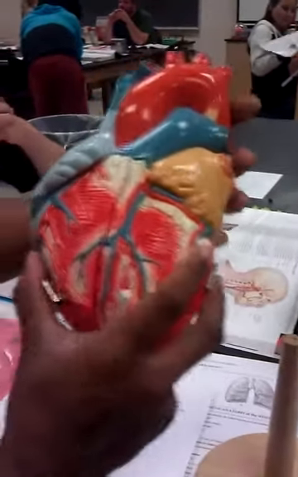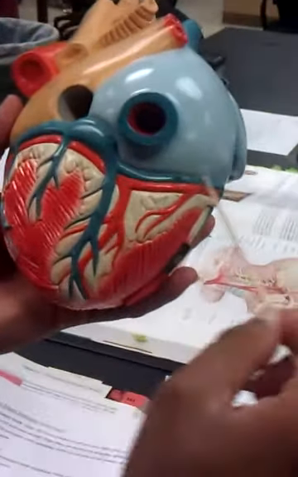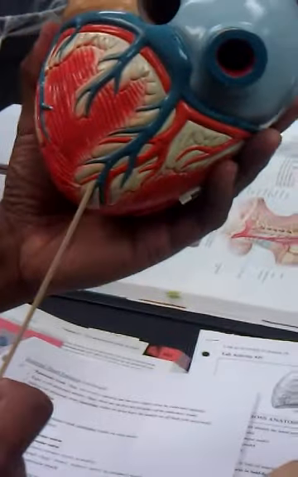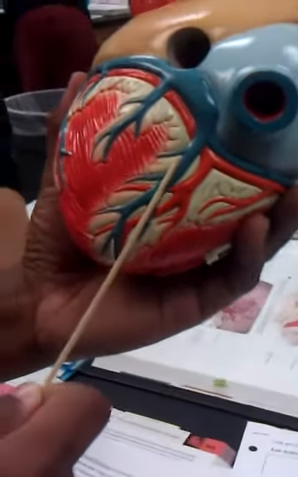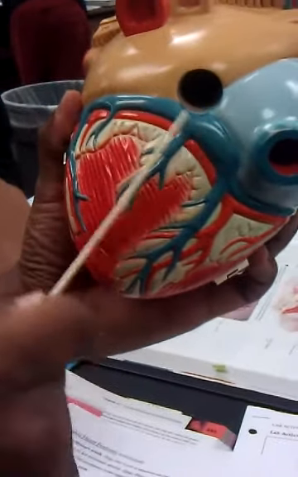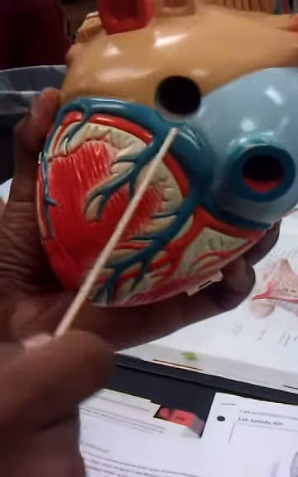Great, small, middle cardiac veins. So you notice here we're on the right side. We got the small cardiac vein. From the left side, the great cardiac vein. And right here, that middle cardiac vein. Small, middle, great, they all merge together. This really big one here, that's the coronary sinus.